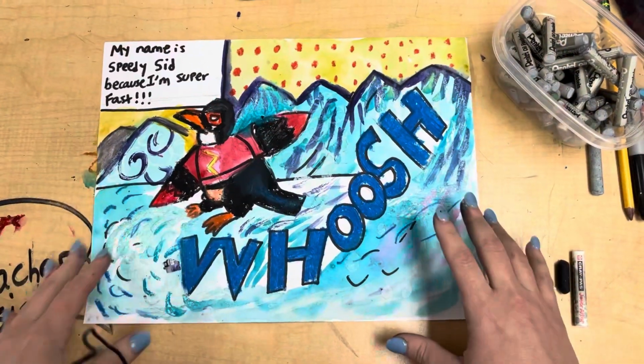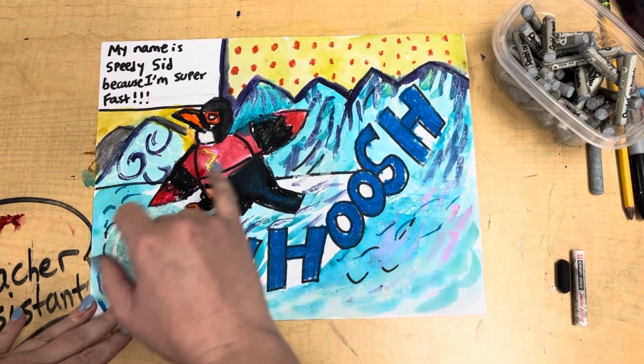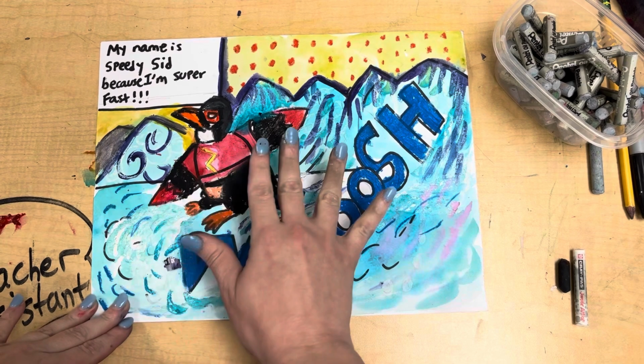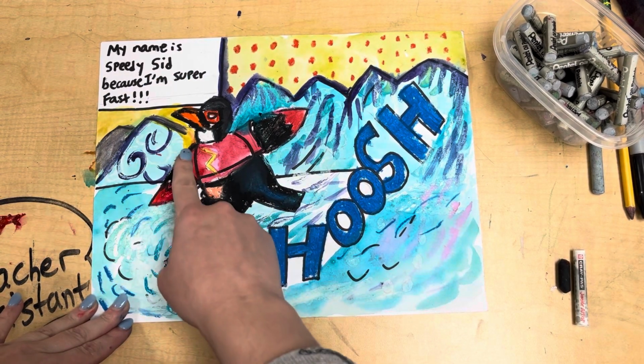To recap, we are making penguins inspired by one adjective. My adjective here is speedy. He's a very speedy penguin. My name is Speedy Sid because I'm super fast.